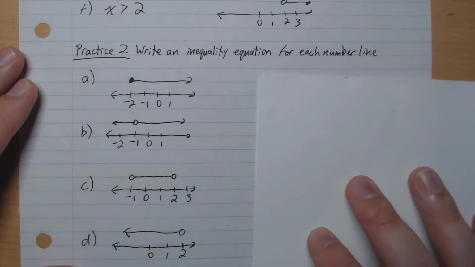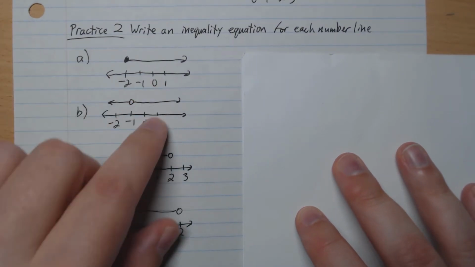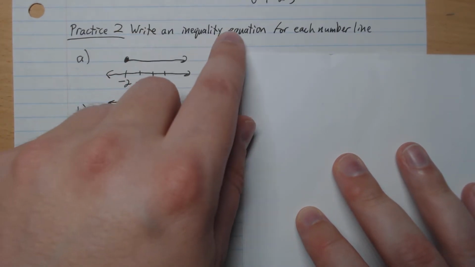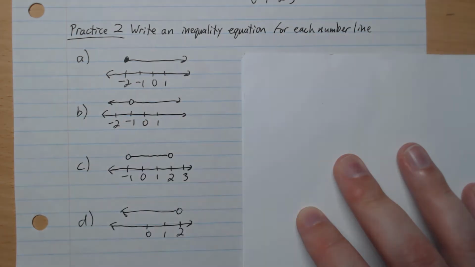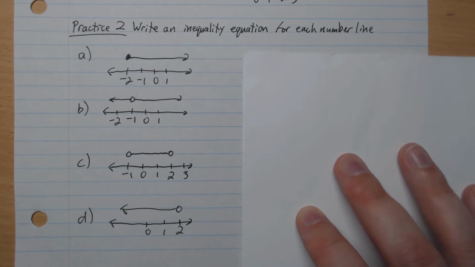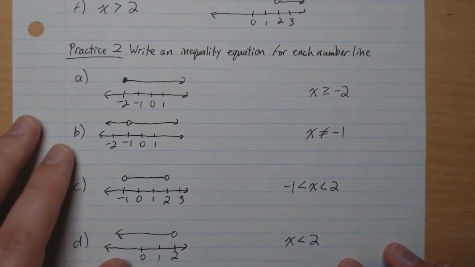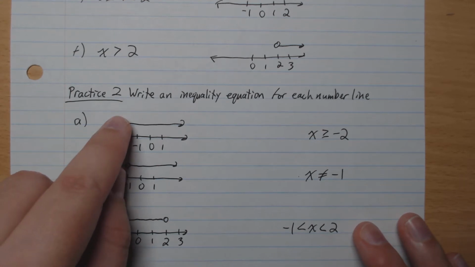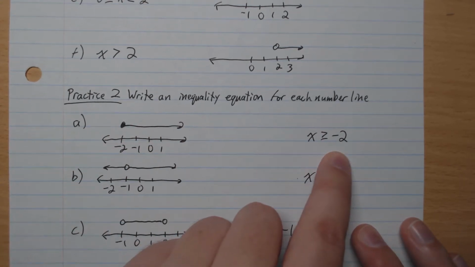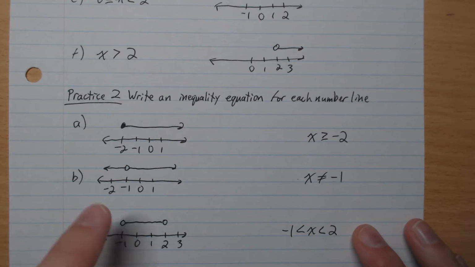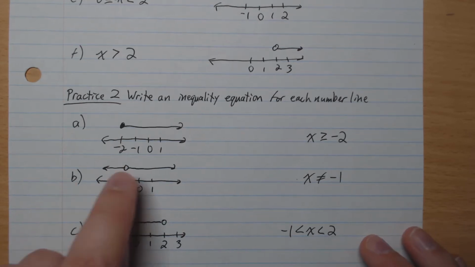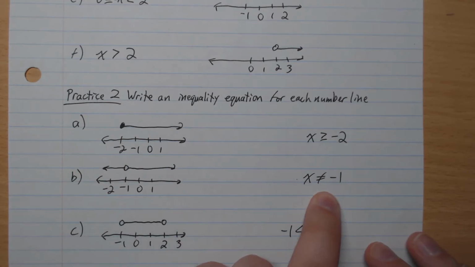Okay, practice number 2. So here we have a bunch of graphs, and so write an inequality for each number line. So go ahead and pause the video and answer that. Okay, we're back. So we notice we're at negative 2 greater than that, so x is greater or equal to negative 2. Negative 1 not allowed to be, but anything else is fine, so x is not negative 1.